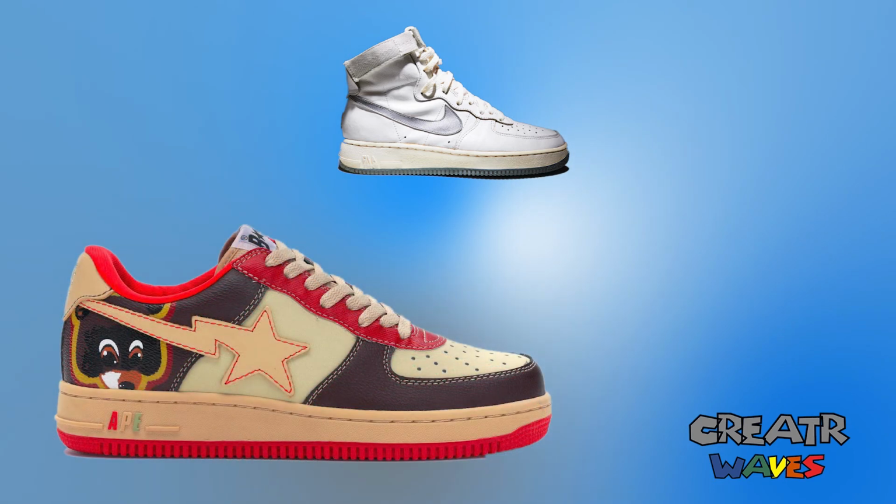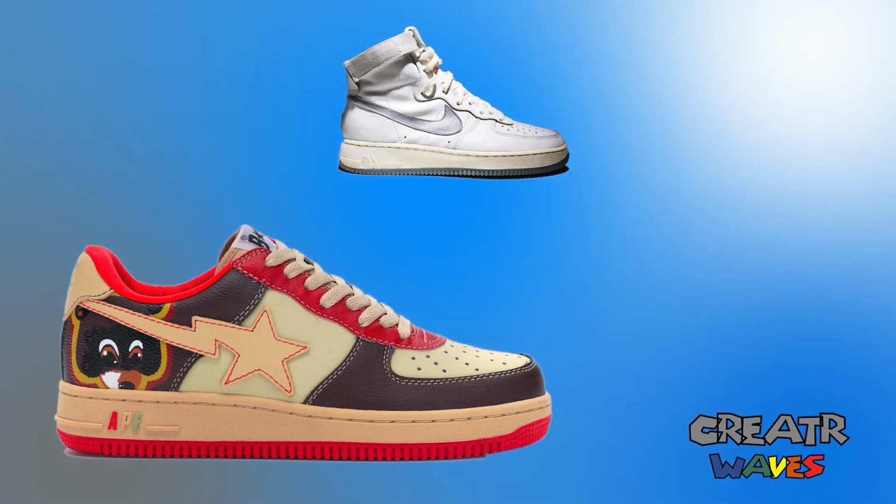Kanye West Bapester, 2007. The beige, brown, red Bapester featured the cartoon bear from Kanye's College Dropout and Late Registration albums, as well as the tricolor ape on the midsole. These have arguably become the most famous pair of Bapesters ever released.